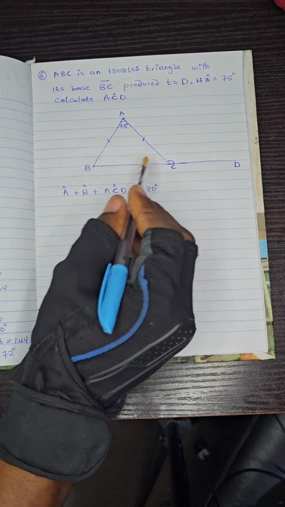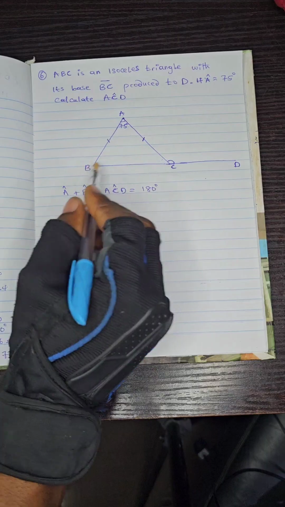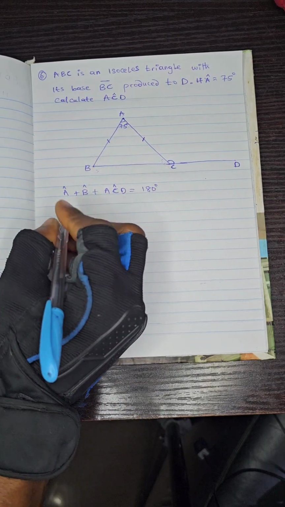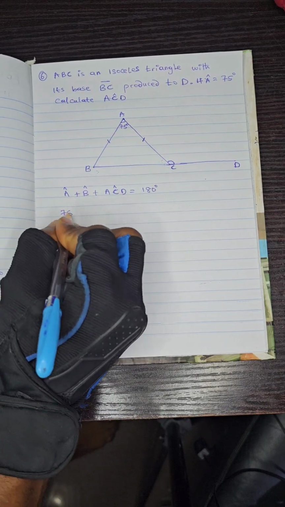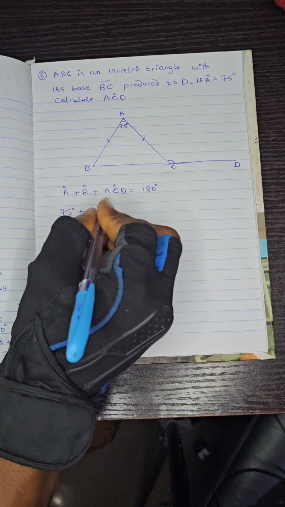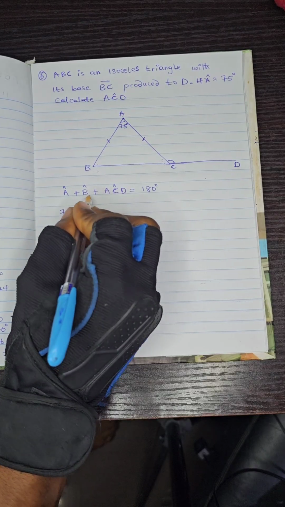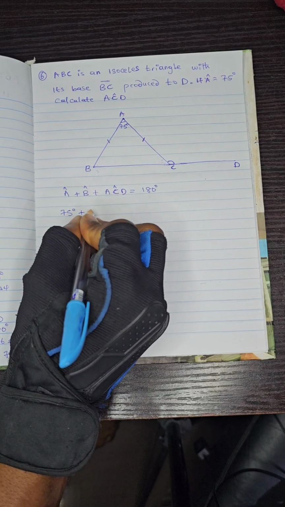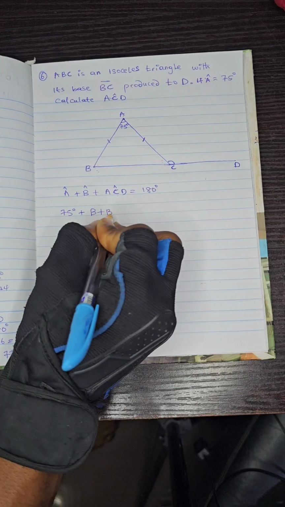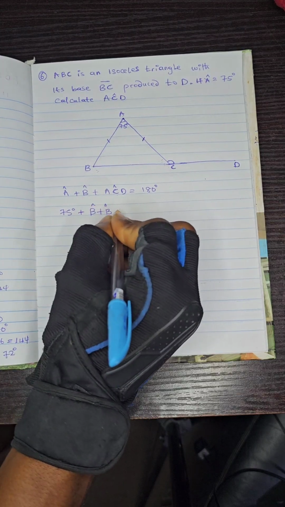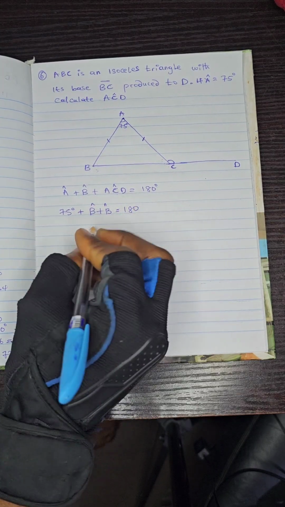Mind you, this and this are equal because they are the two base angles. So I can just say angle A will replace 75 degrees, plus, since this is equal to this, B plus B is equal to what? 180 degrees.